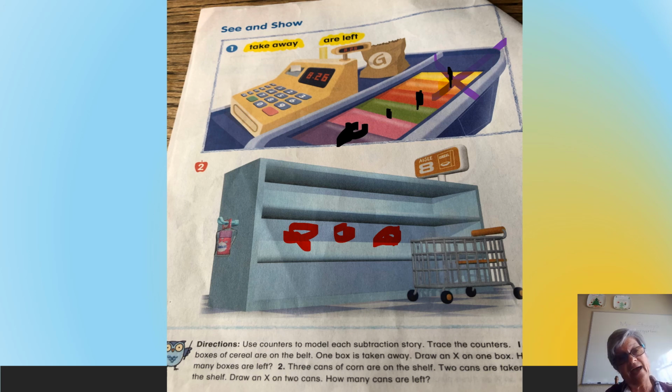So you have to go back. You have to take 2 of those off the shelves and put it back where you got it. So you got it. Take another color of crayon and we're going to cross out 2. 1 and 2. Now we're going to count how many do not have an X on them. And we count 1. We have 1 can of corn left. Now that is the last slide in this math lesson.